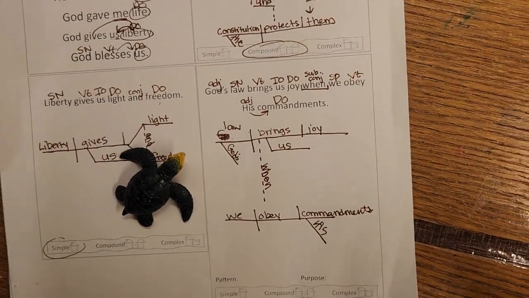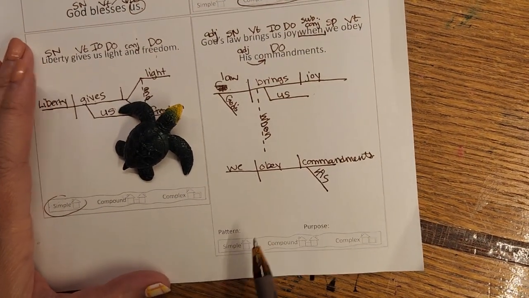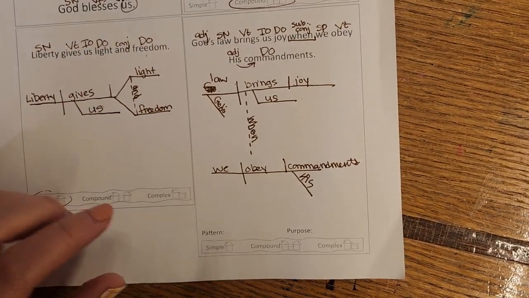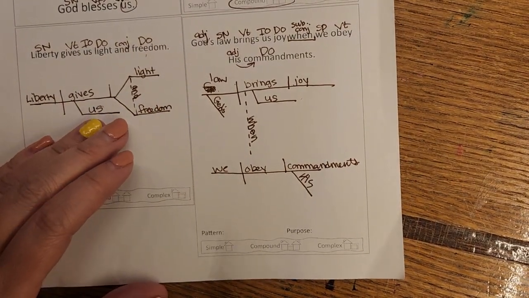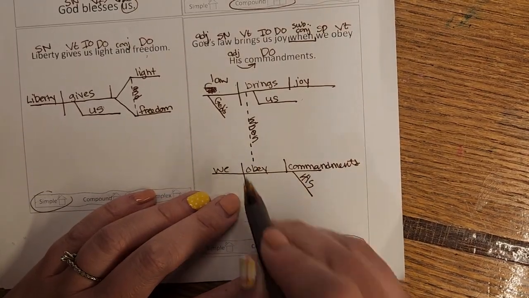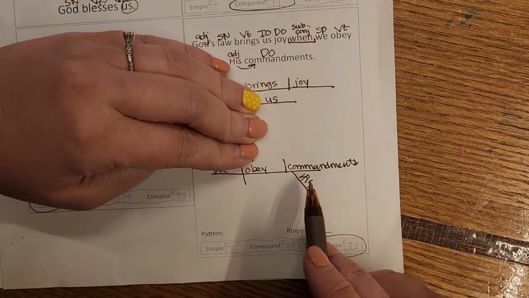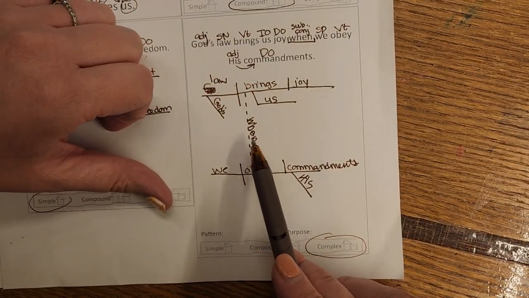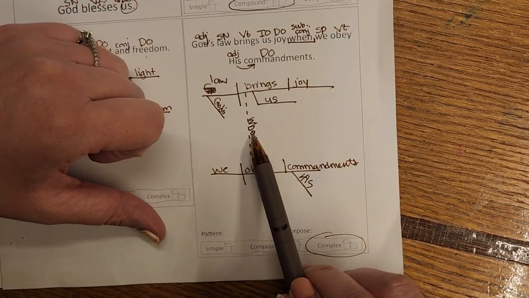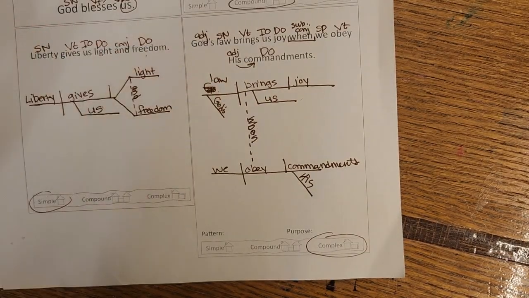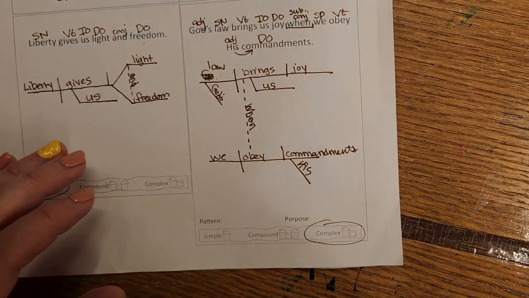This was a lot. Real quick, is this a simple, compound, or complex sentence? What do you think? If you said complex, you are right. Because even though we obey his commandments would be fine on its own, the conjunction is a subordinating conjunction that's saying this is dependent on this. So, there it is. Nicely done, everybody.